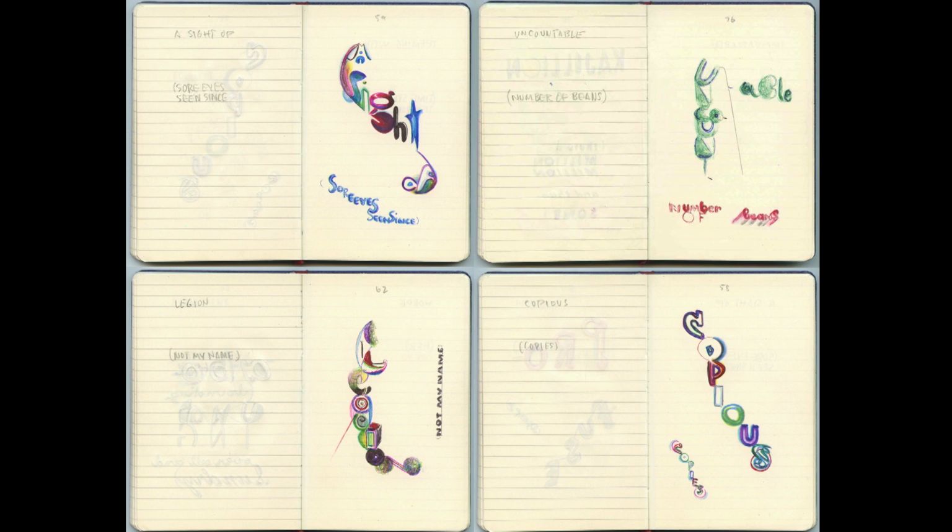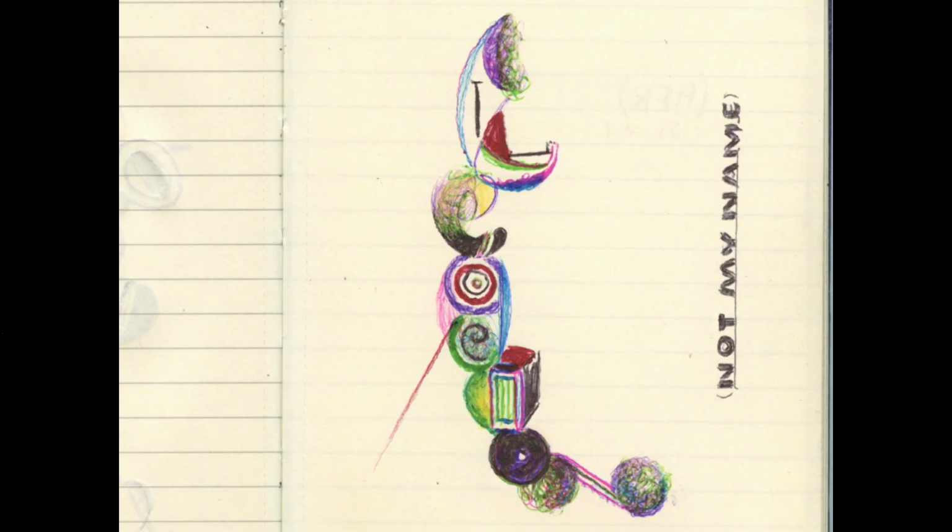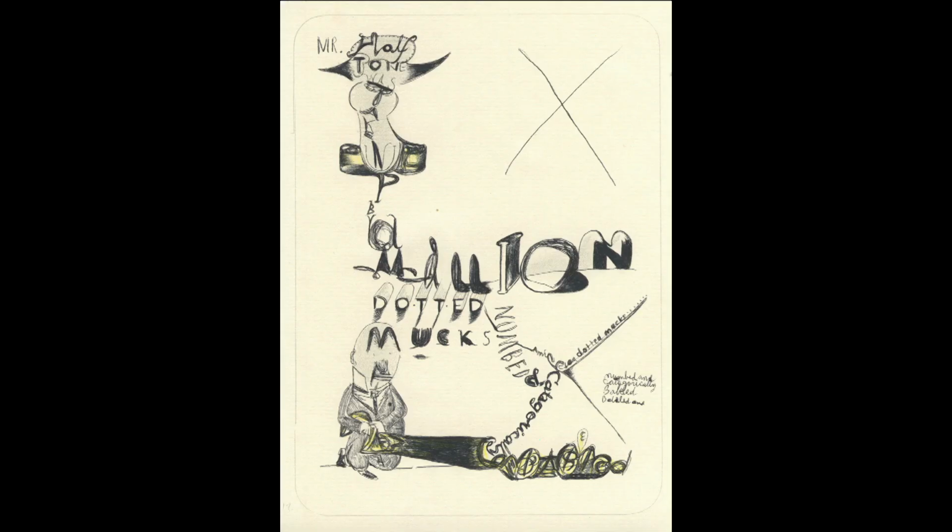And a lot of the sketchbooks deal with wordplay, and I also have thousands of pages of this kind of wordplay. It's a kind of faux poetry, or who knows what. Anyway, here's an example, close up. Legend, Legion, not my name. And here's a more complex one.